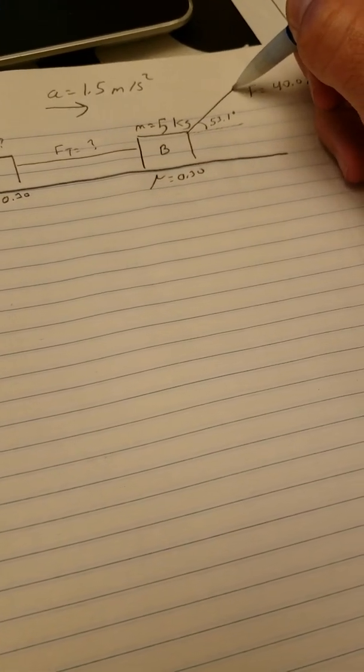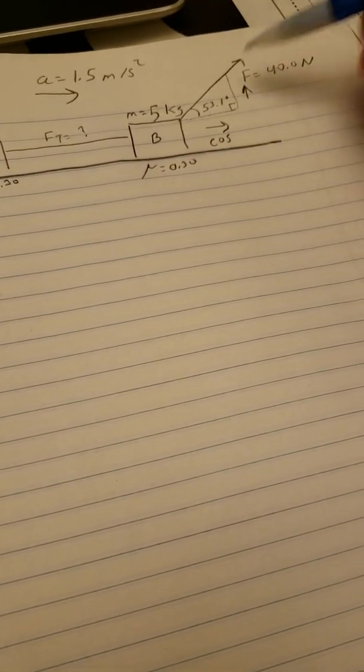All right, and in order to do that, we're going to break this into its component forces. So I'm going to turn this into a right triangle here, like so. Okay, so we have a horizontal force component here and a vertical force component here. This one's going to be cosine because it's the adjacent side. This one's going to be sine.